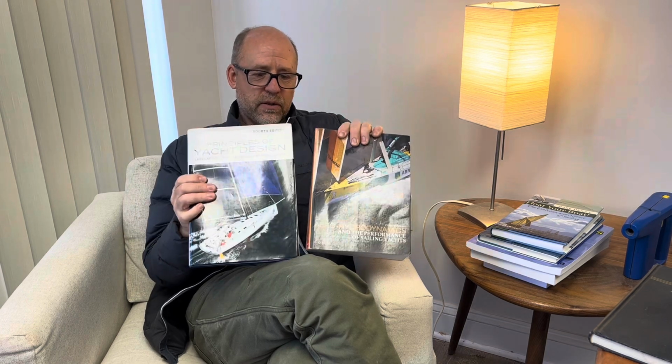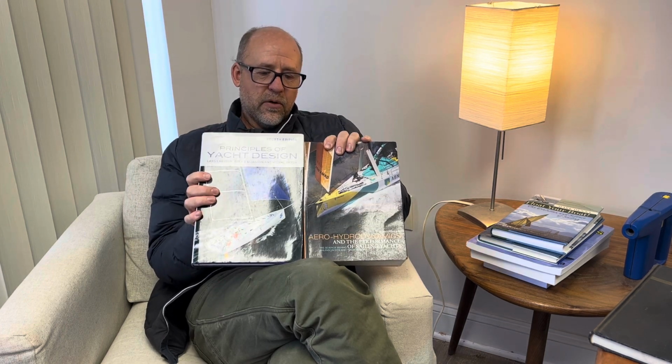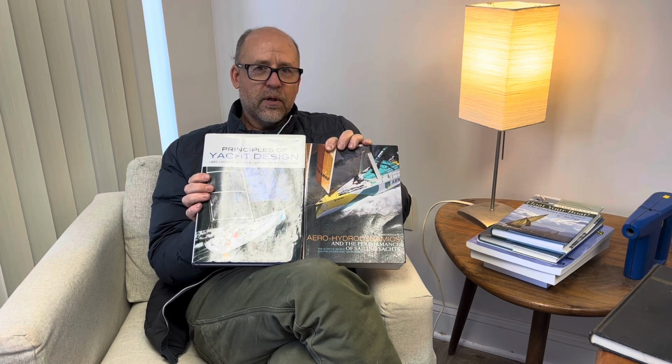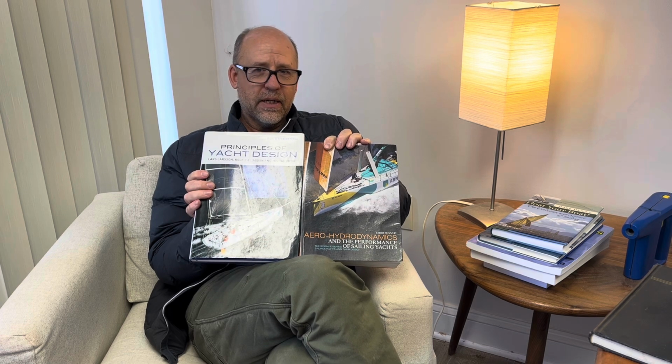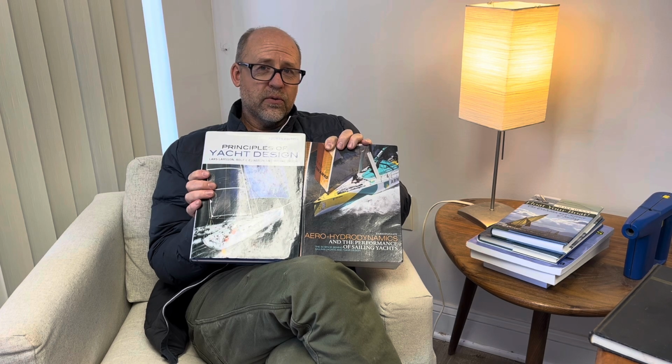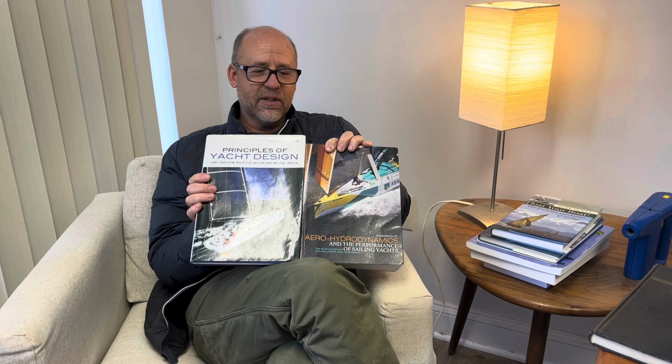My biggest criticism of these books is that it tells you what the prismatic coefficient is, what the definition is and how to find it out, but then it doesn't really say, okay, if you want a boat that goes this fast or travels in this speed range, then your prismatic coefficient should be X. It doesn't really go into that. So you learn a bunch of stuff and then you still have a bunch of questions.